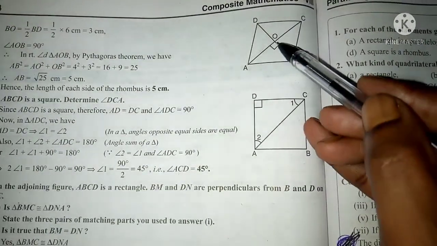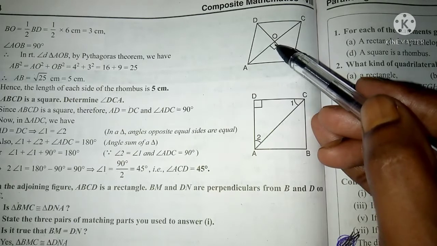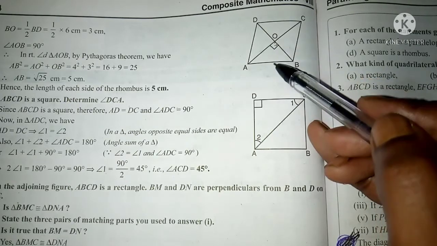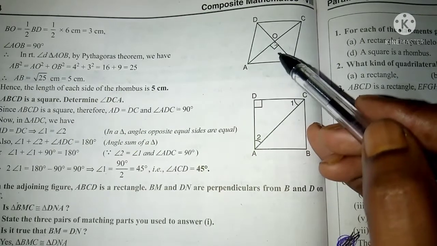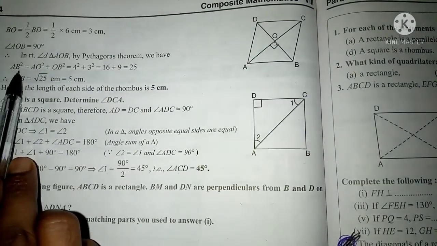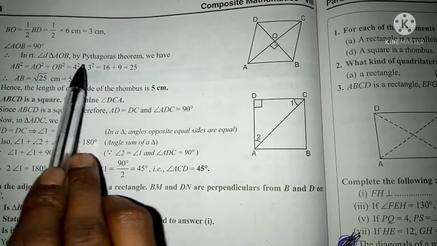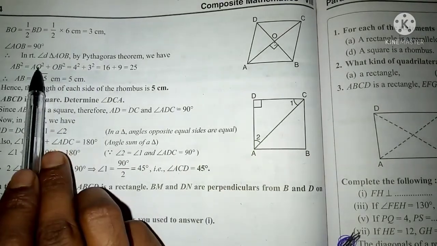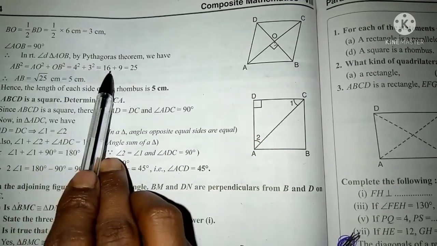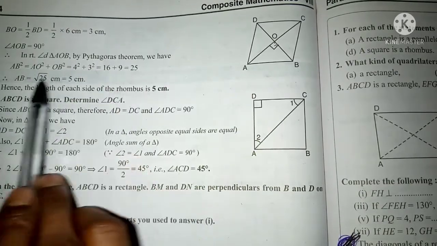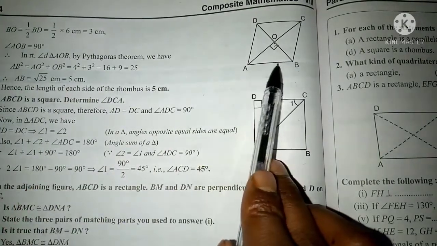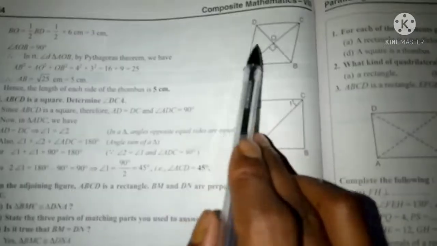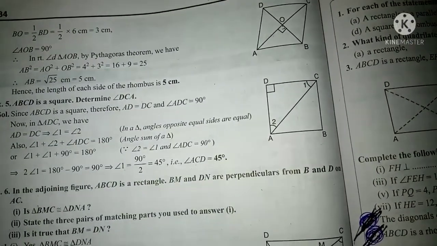In this triangle OAB, this angle is 90 degrees, so the opposite side AB must be the hypotenuse. What I've said is the square of the hypotenuse is equal to the sum of the squares of the other two sides. So one is 4, another is 3, so we have 4 square plus 3 square. 4 square is 16, 3 square is 9, that is 25. Now the square root of 25 is 5. So AB is 5 centimeter. That means all the remaining three sides are also 5 centimeter. It's very simple. Hope all of you have understood this.